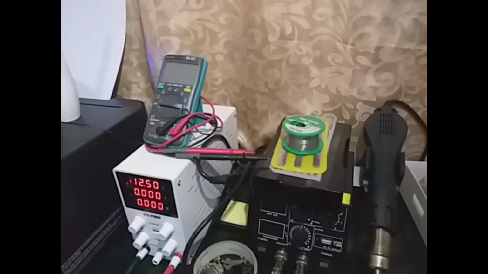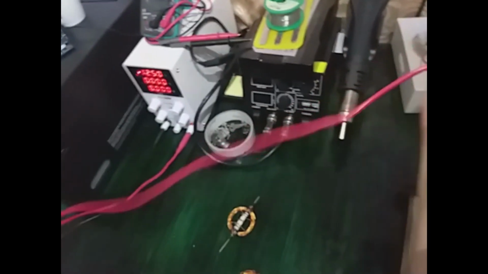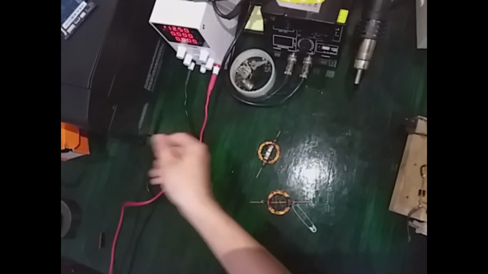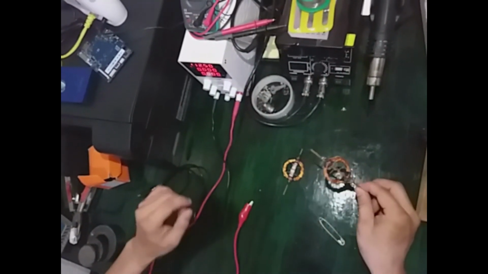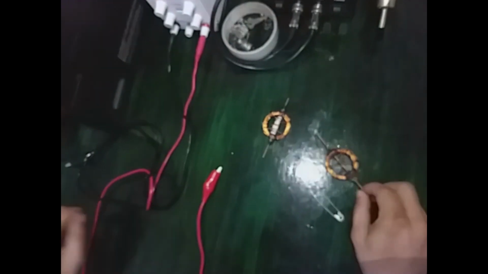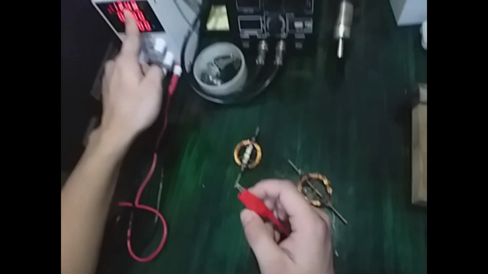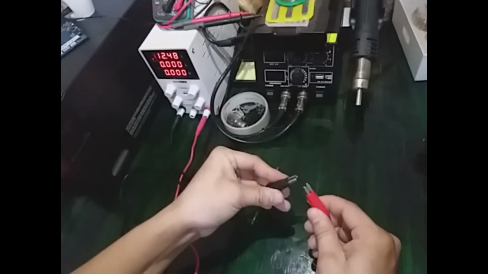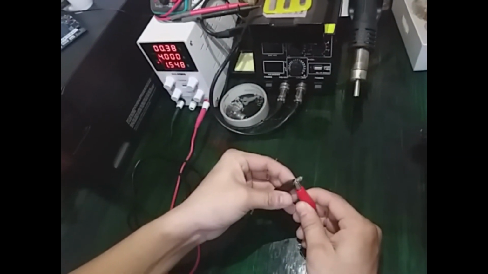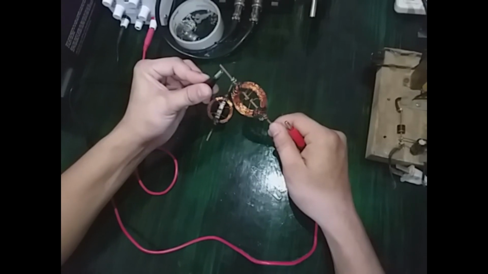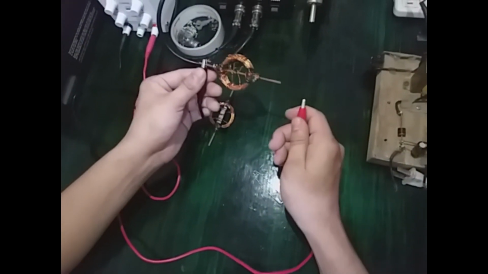We have here our bench power supply. We use this to supply electricity here and make this one a magnet. So 12.5 volts and the current is 4 amperes. So we connect, and either side can be negative or positive.